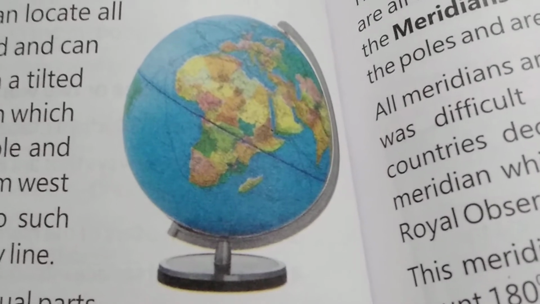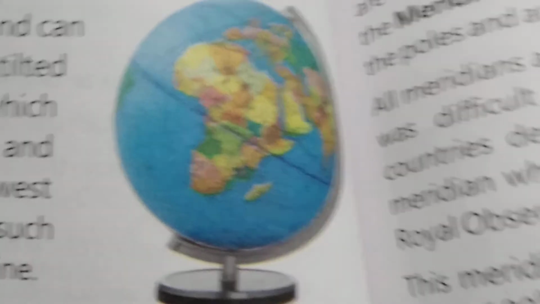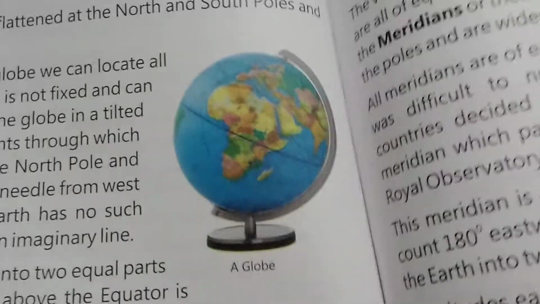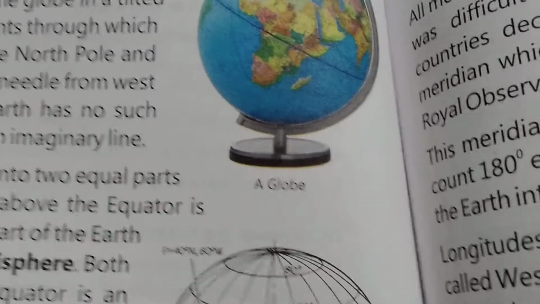Now, I am telling you about the lines of latitude. All parallel lines from the equator up to the poles are called lines of latitude. Okay, you can see here.